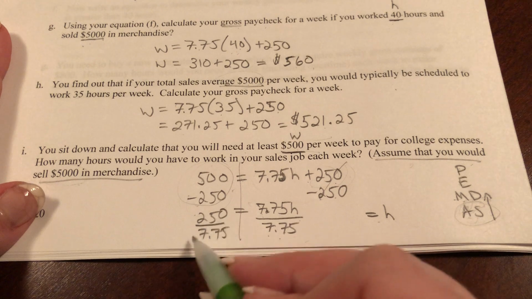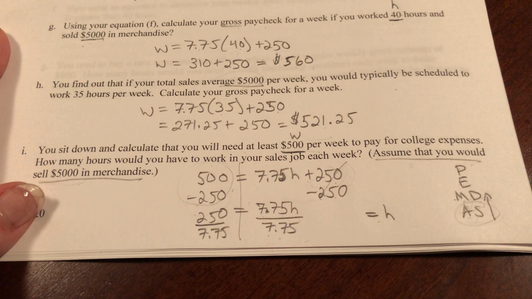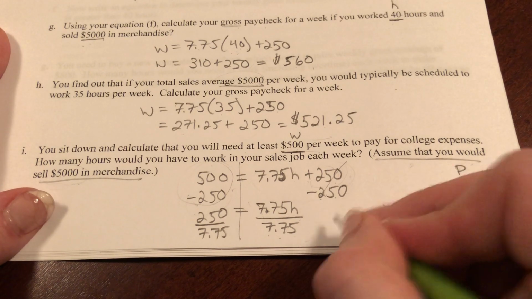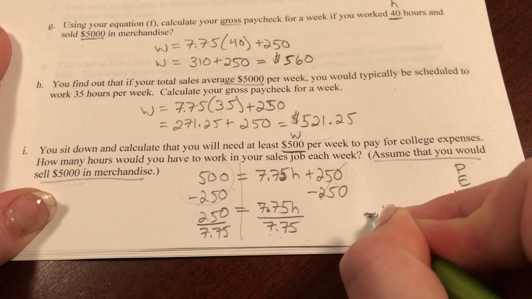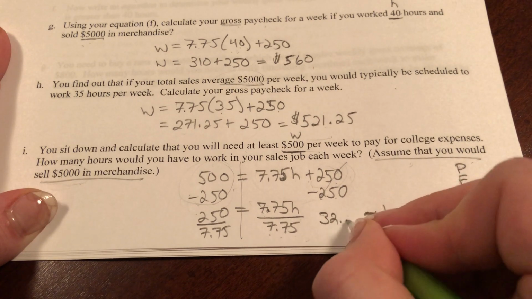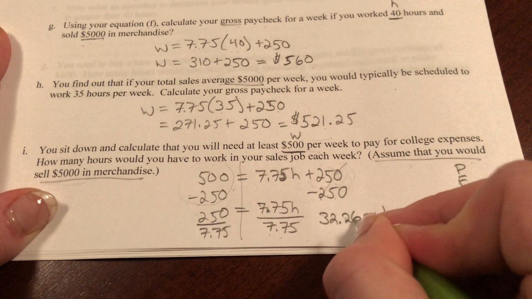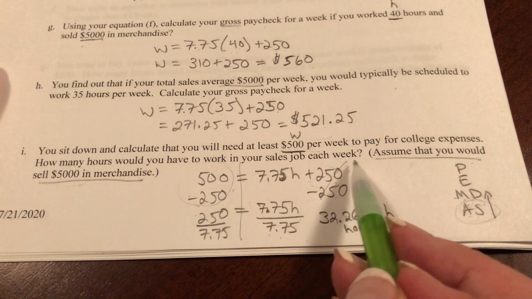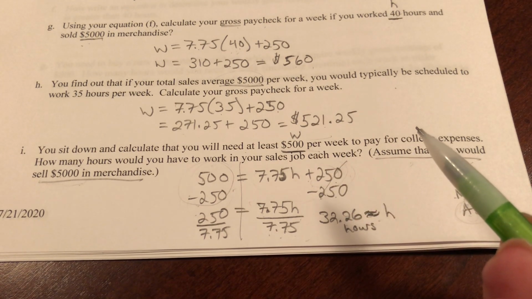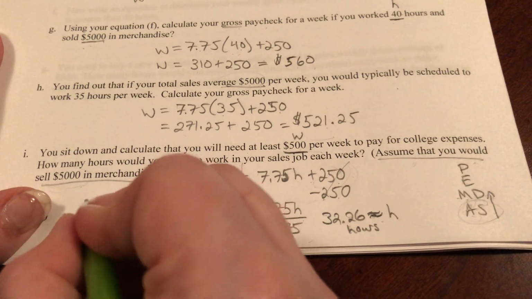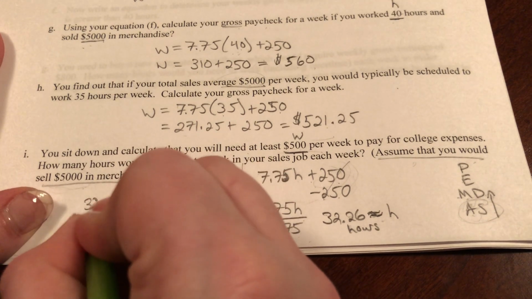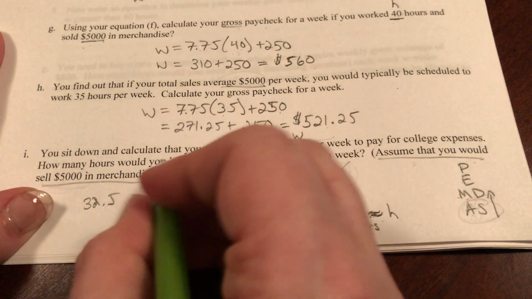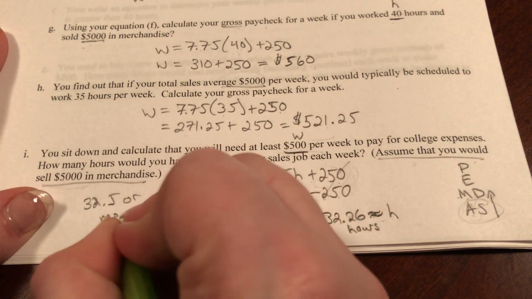And 250 divided by 7.75 is equal to about, see, I'm going to put my wavy lines here because this is approximate, 32.26 hours. So how many hours would I have to work in my sales job each week? Let's assume that they don't give us partial hours, or that they only give us maybe half hours. So I would say about 32.5 or more hours.